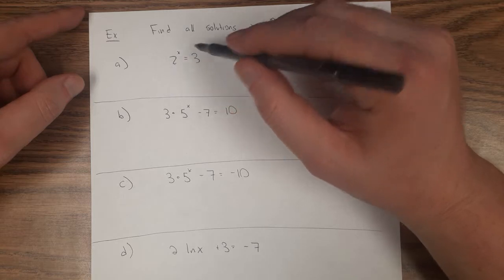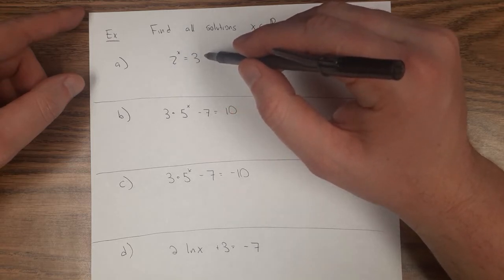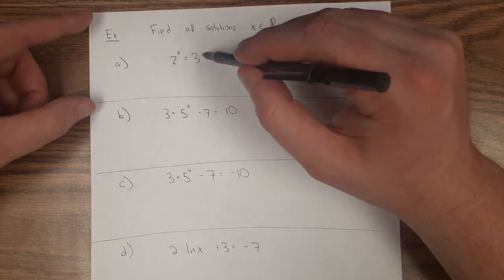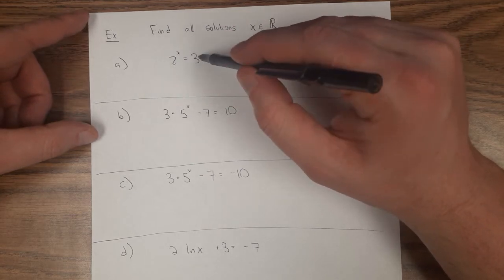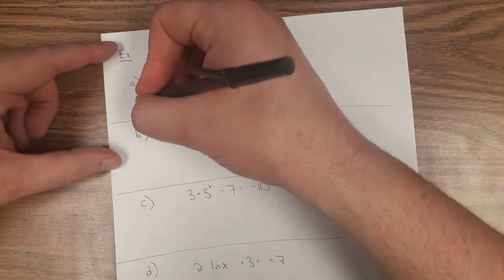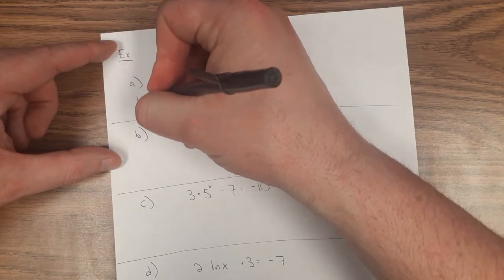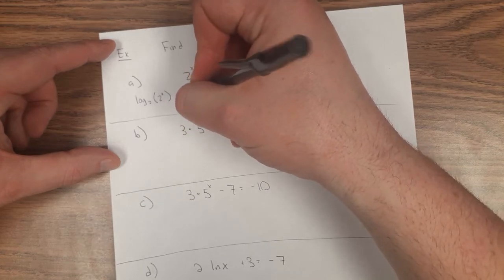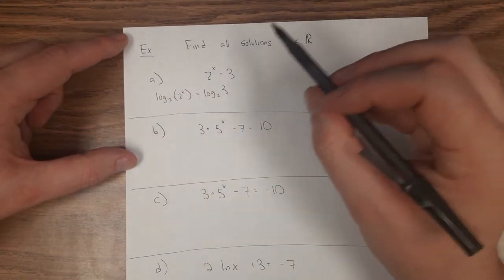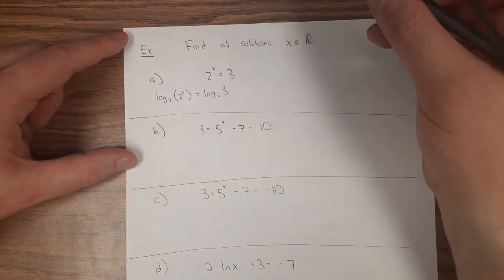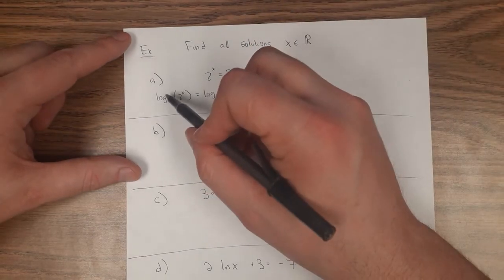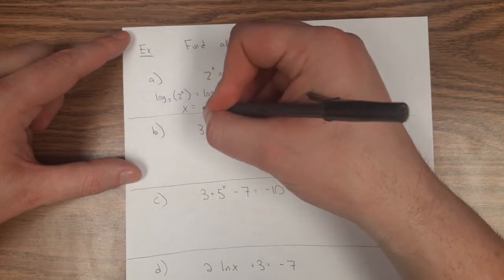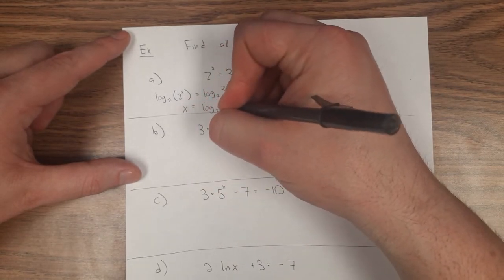I would recommend doing the logarithm of both sides. And you can do a couple of things. I could do the log base 2 of both sides. And the reason why I'm doing that is because the logarithm and the exponent function are inverses. So as we talked about, this basically cancels and I just get x. X equals log base 2 of 3.